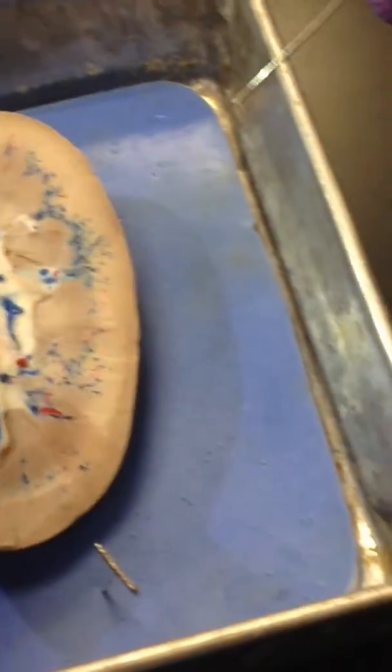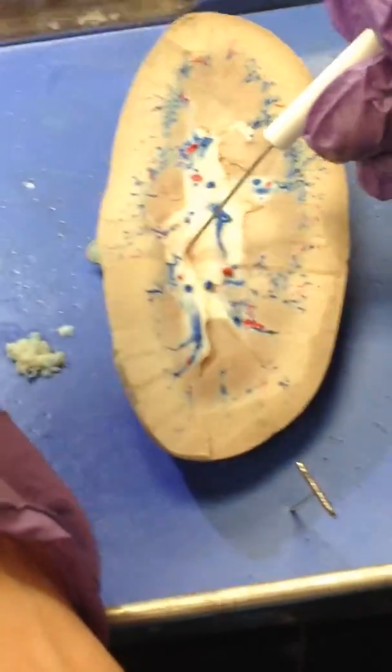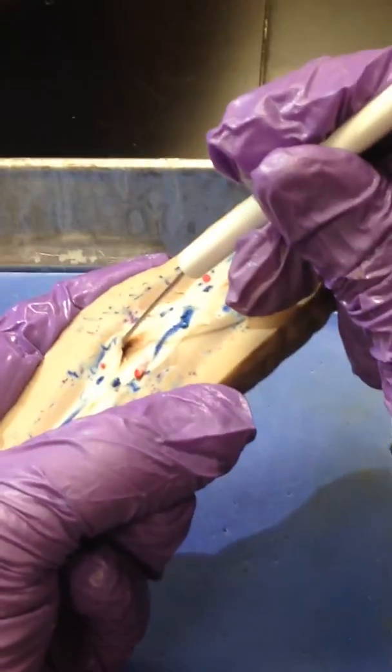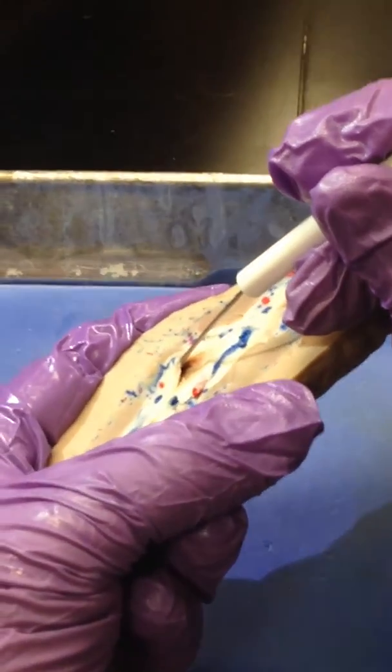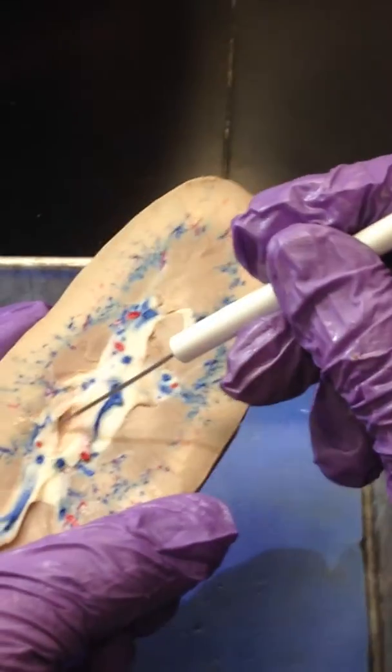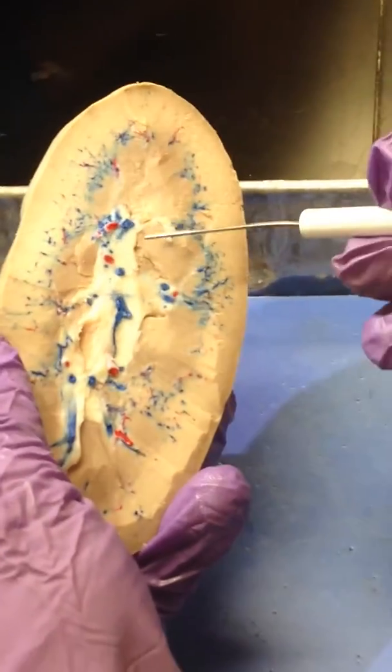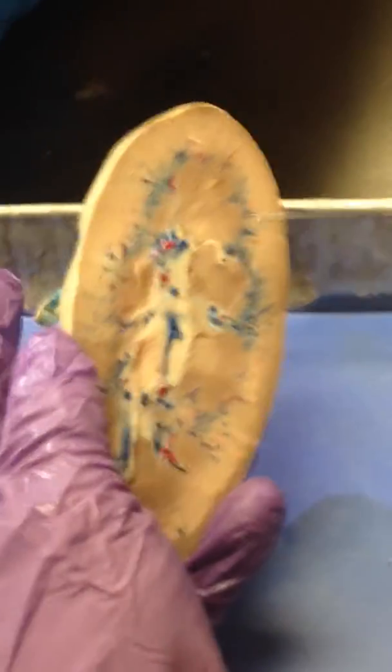Is this the renal pelvis also? It could be. Depends on where it is. Yeah, this is the renal pelvis. This is the end that goes into the ureter. You see it open up? Oh, okay. So this is where the renal pelvis dumps into the ureter here. So the white stuff is the calyces? The white stuff would be your major calyces dumping into the renal pelvis.